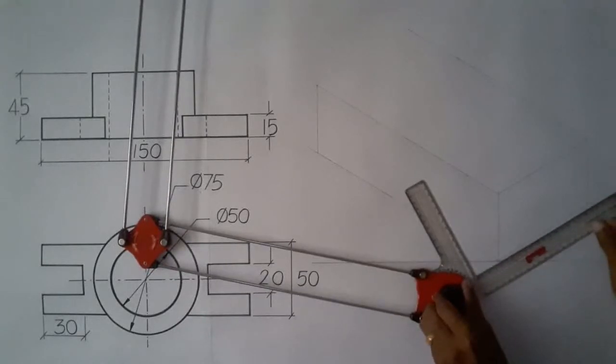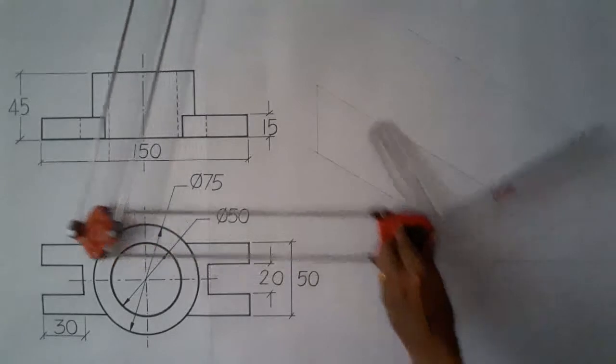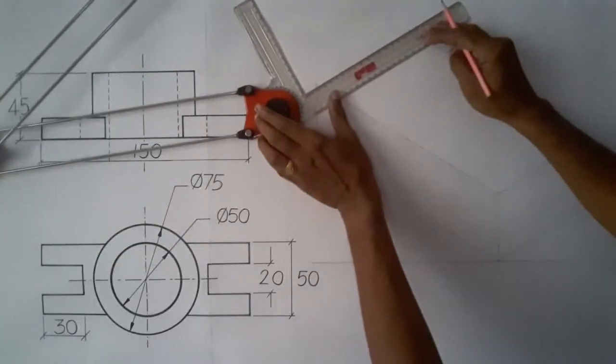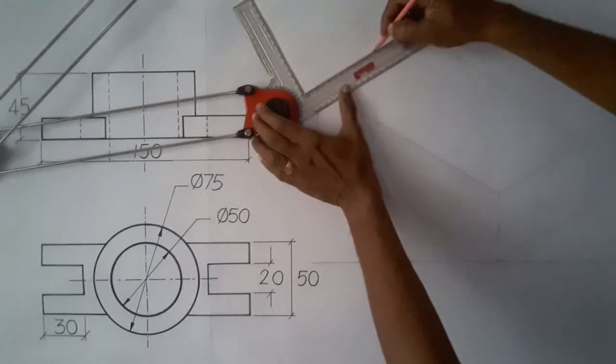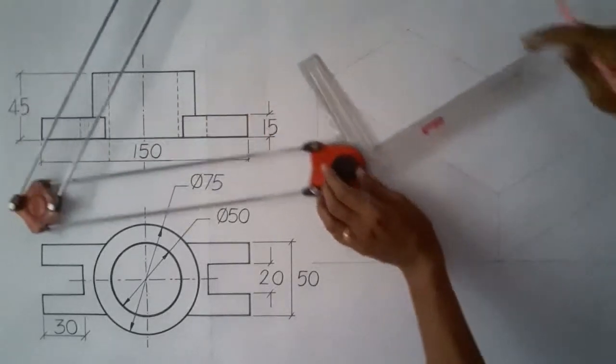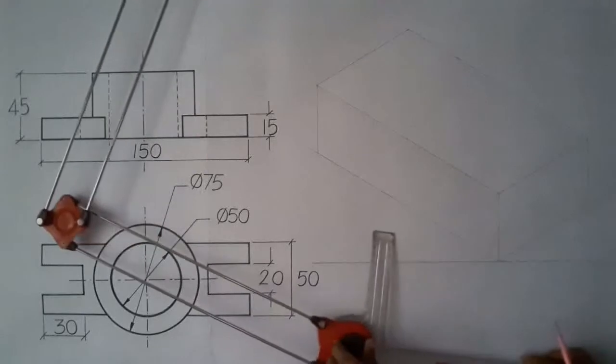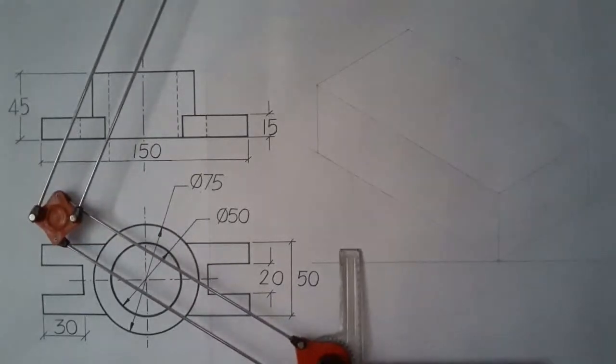Similarly, in the direction of isometric x-axis, so now we have constructed the box.